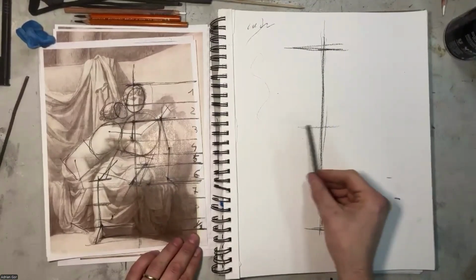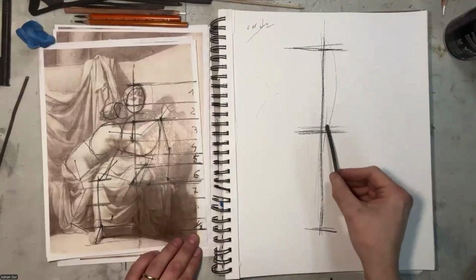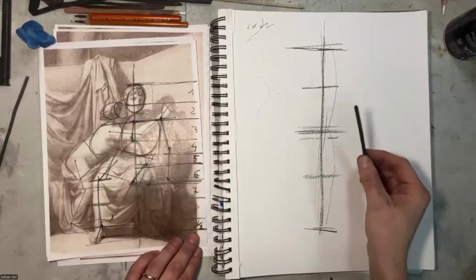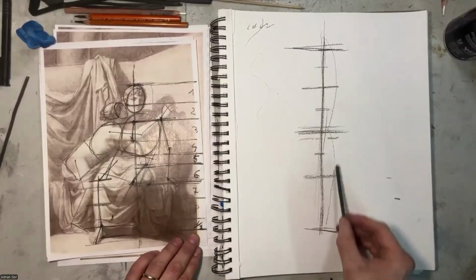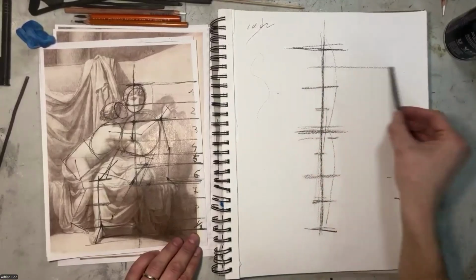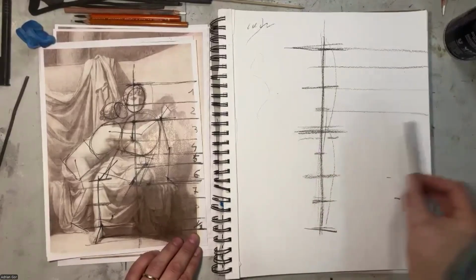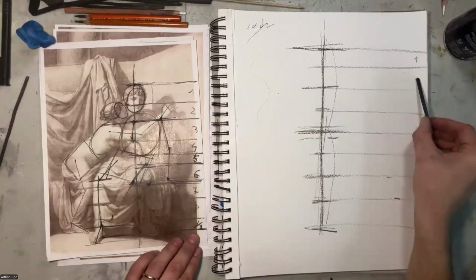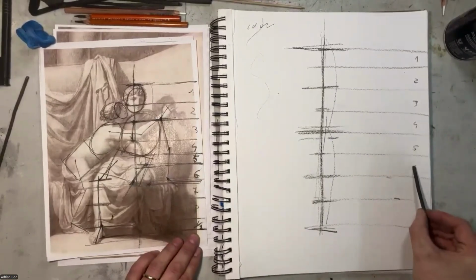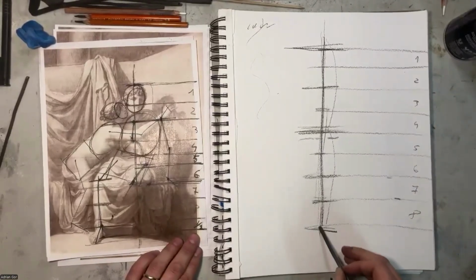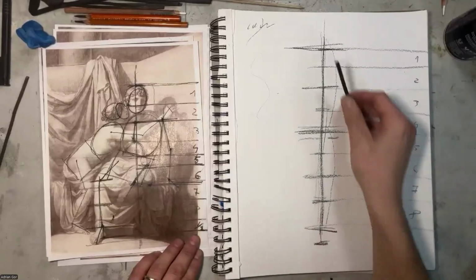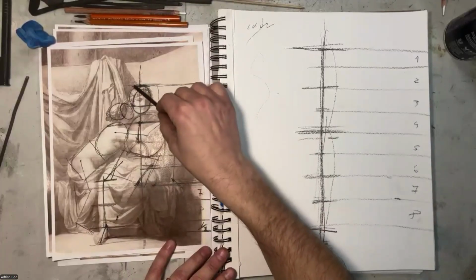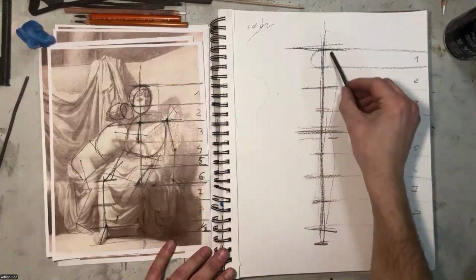So the way I do it, I go for the center. So I have now 2 sections. And then I'm going to divide this further into 2, and then even more. And then I end up with, and I'm going to extend these to the side, 1, 2, 3, 4, 5, 6, 7, 8. And then I'm going to add a half unit here for the heel.